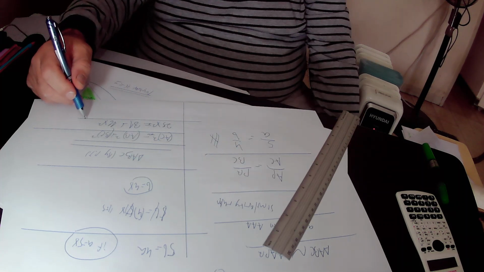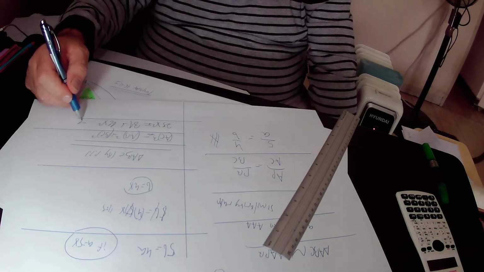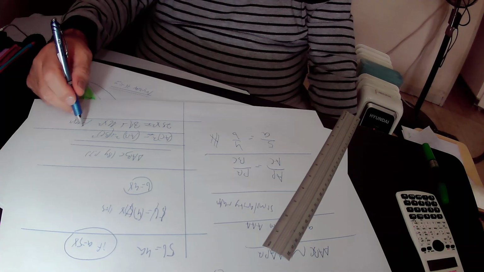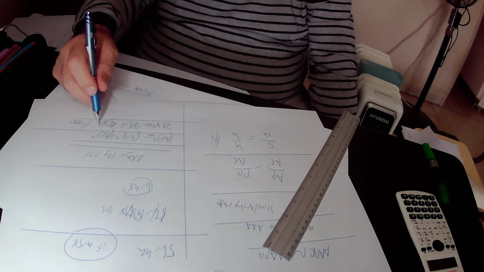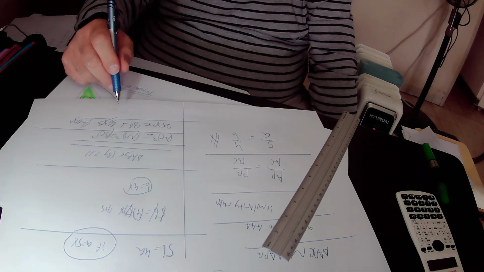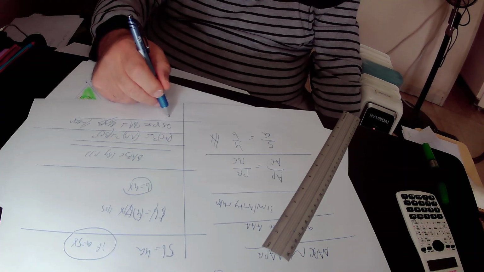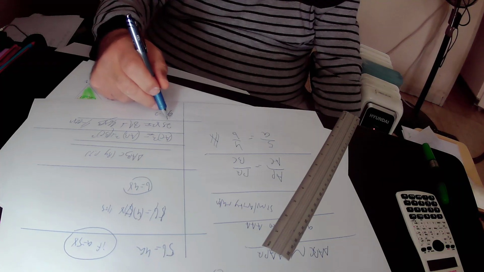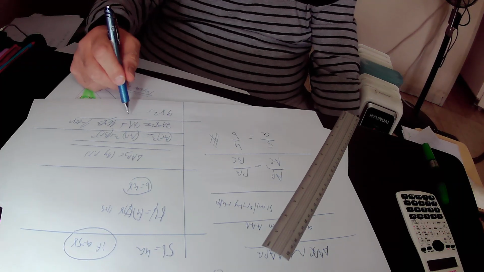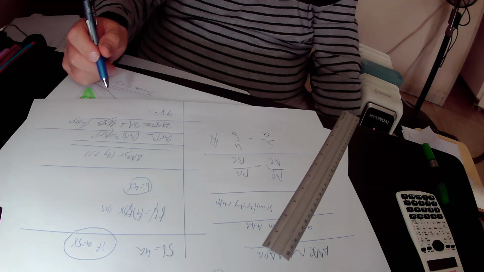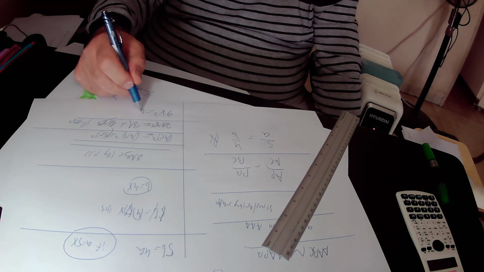Here we subtract 16x squared from this equation, and the 16x squared gets cancelled. On the other side of the equation we have 25x squared minus 16x squared, which is 9x squared. So 9x squared equals 81.